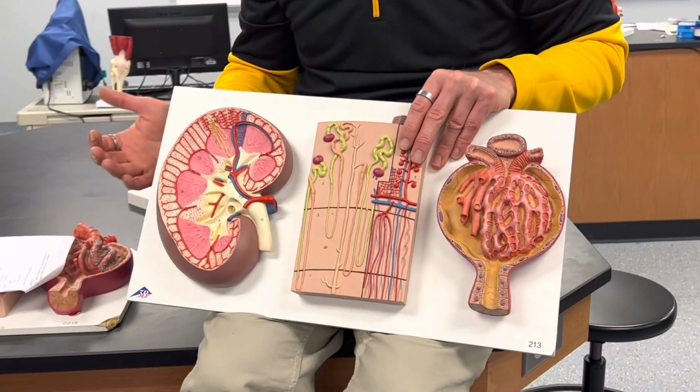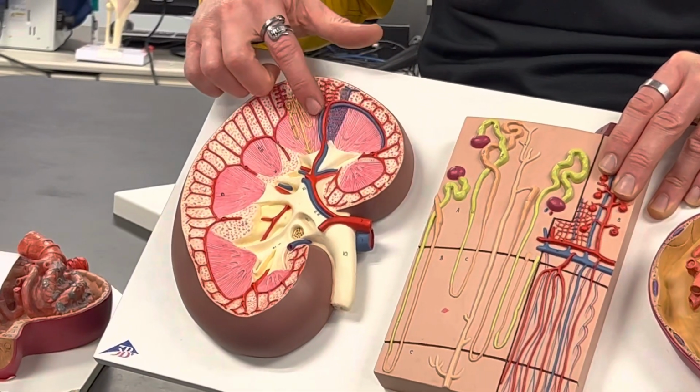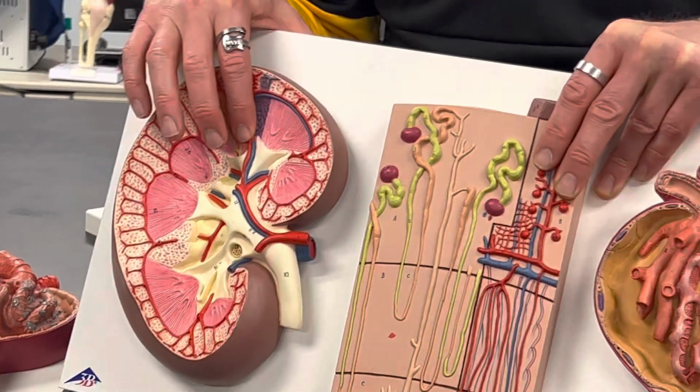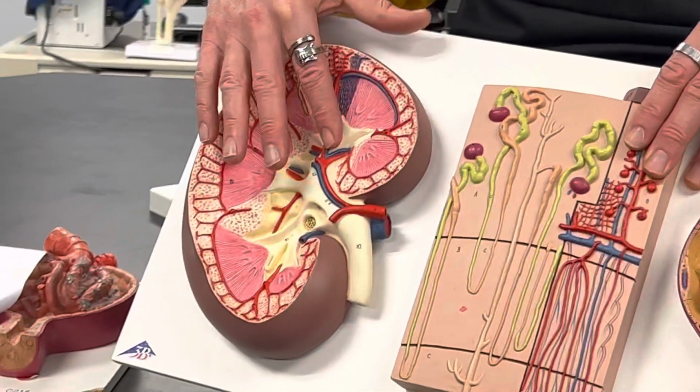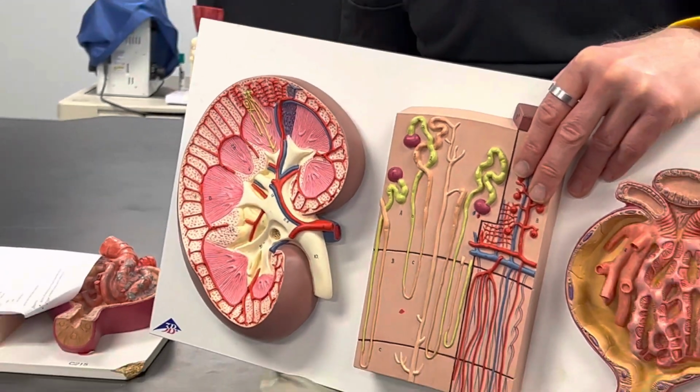And then the veins, it's just opposite. Cortical radiate vein, arcuate vein, interlobar vein. And you don't have a segmental vein. It just goes from interlobar to renal. There's no segmental vein.